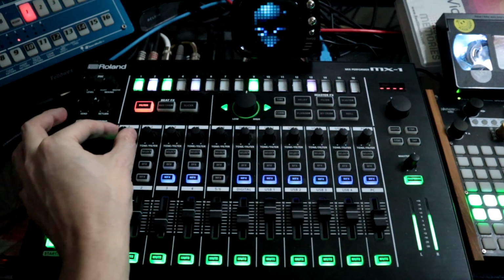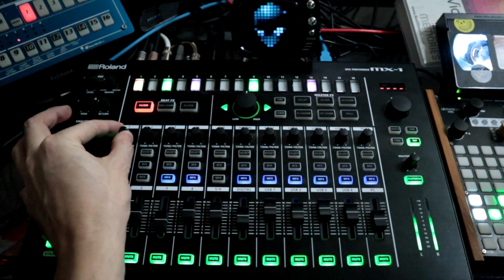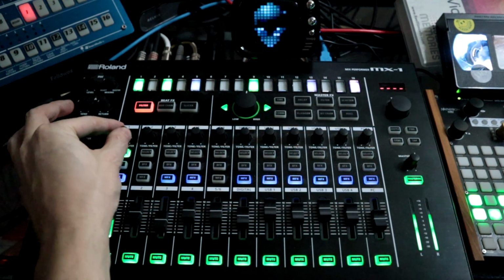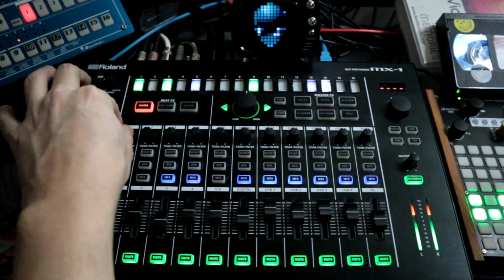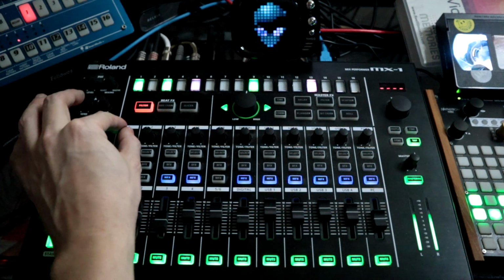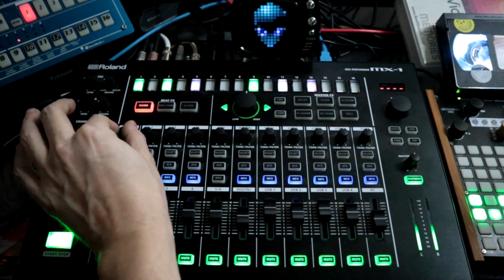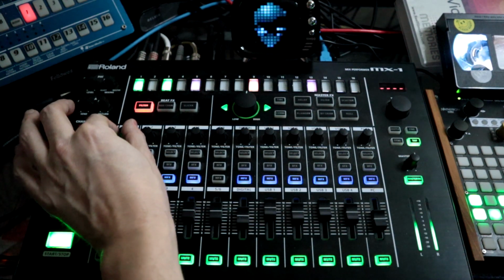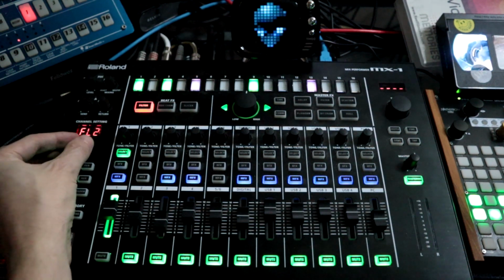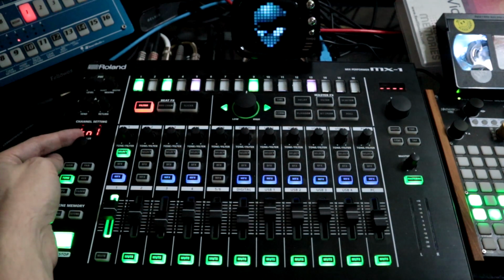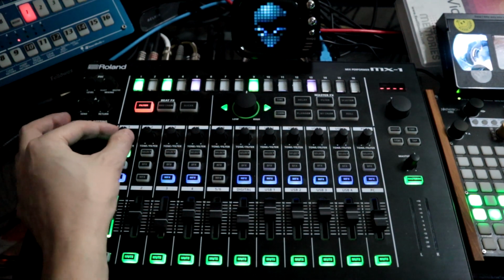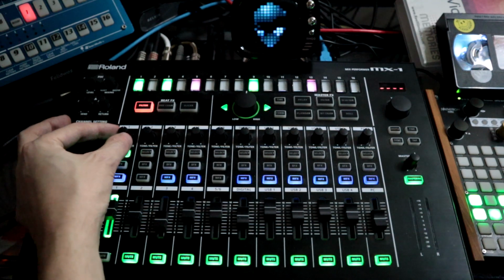Here's FL2 or filter 2 going to the high pass. And to the low pass. Let's just change it to the next filter. Now this is TN1 or tone 1. What that is going to do is change the volume of the low and the high frequencies.